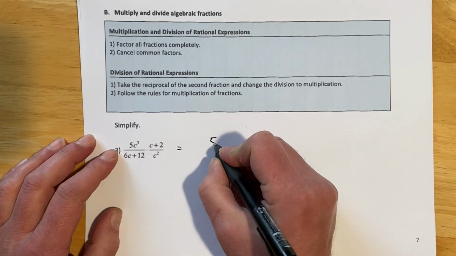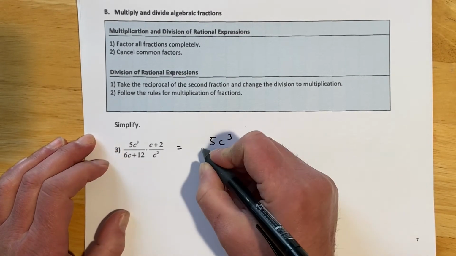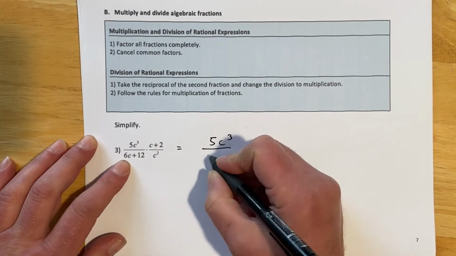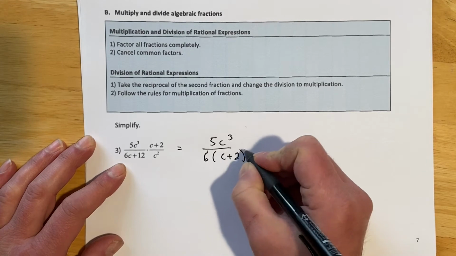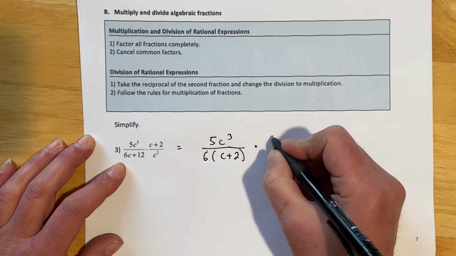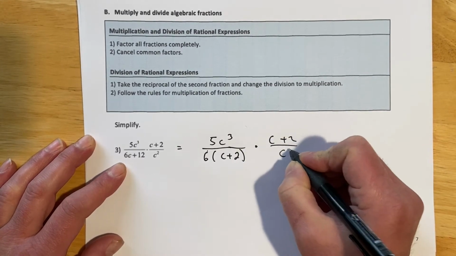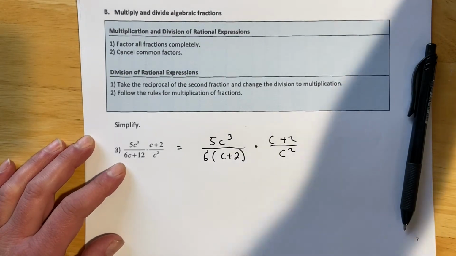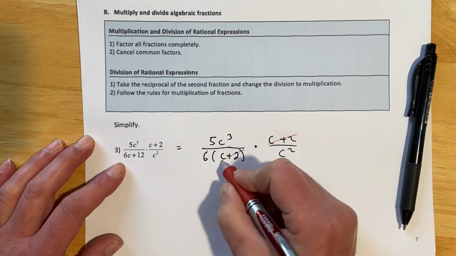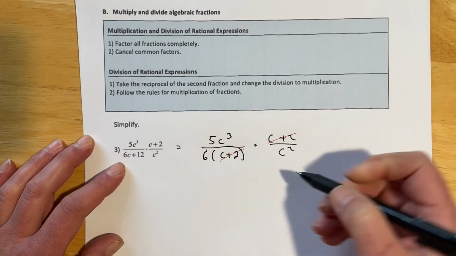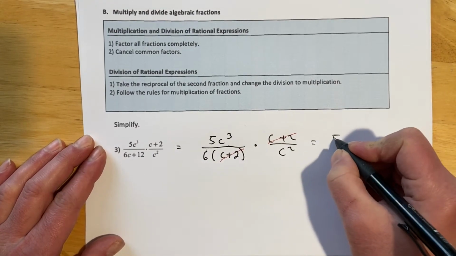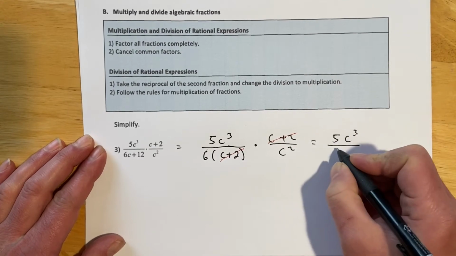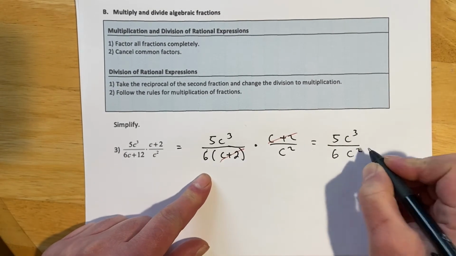For this one, let's rewrite this as 5c cubed. And then here there's this common factor 6. So I'm going to go 6c plus 2. And then times c plus 2 over c squared. So now we got c plus 2, c plus 2. Those cancel. And I think I could cancel right there, but I'm just going to group that up for a second to make it easier for you guys to see the next part that I cancel.